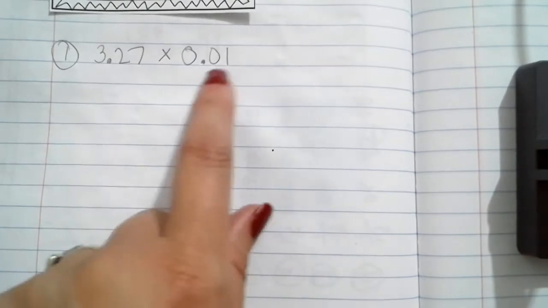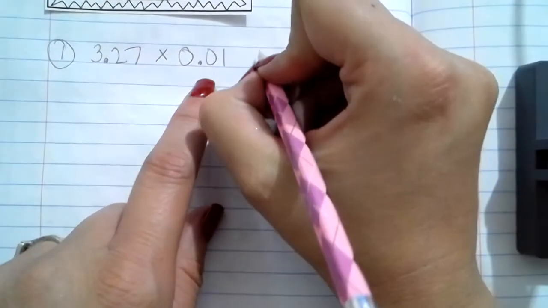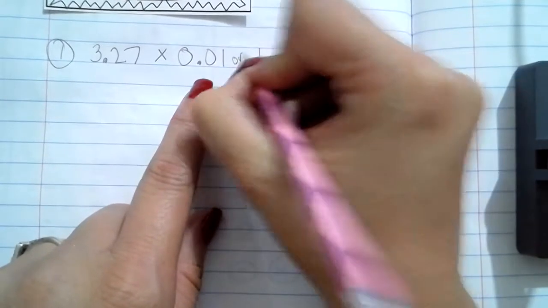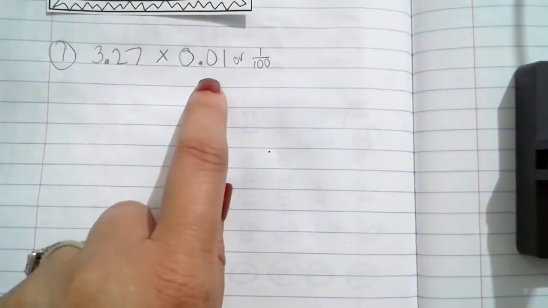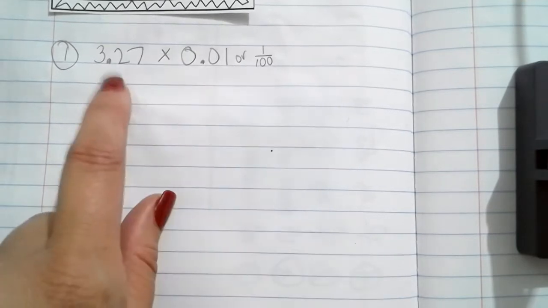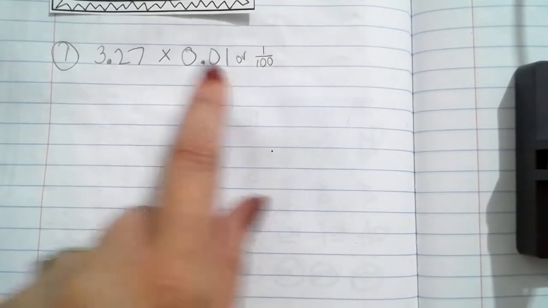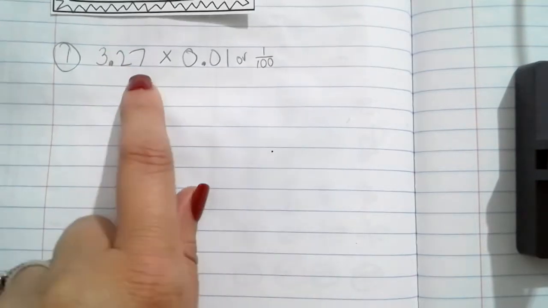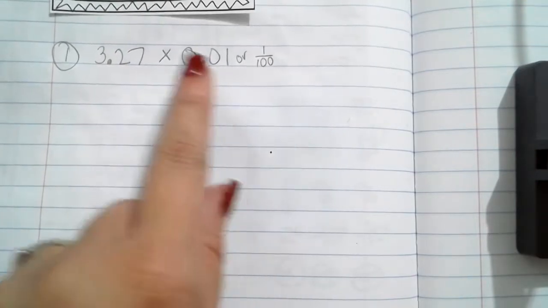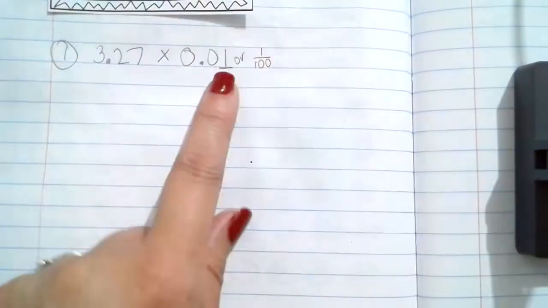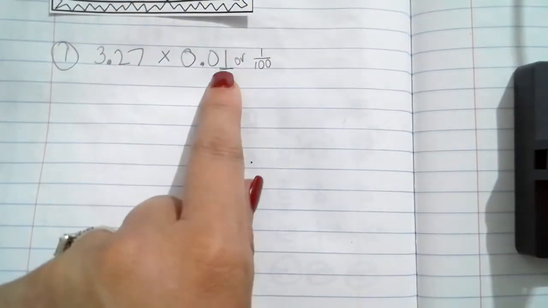I'm multiplying by a smaller number, so this would be like one hundredth. If I'm multiplying by one hundredth, or dividing by 100, if I take 3.27 and multiply it by 0.01, we know that this is in the hundredths spot, not hundreds.